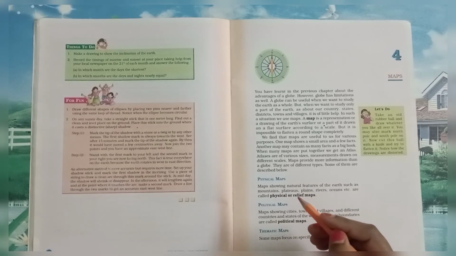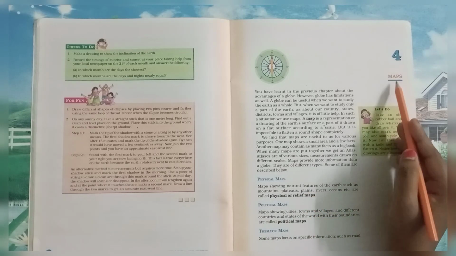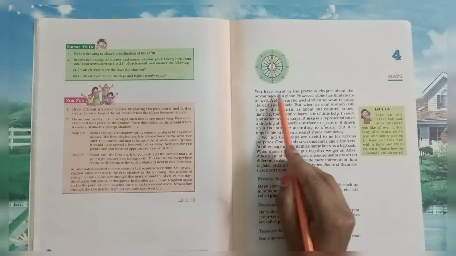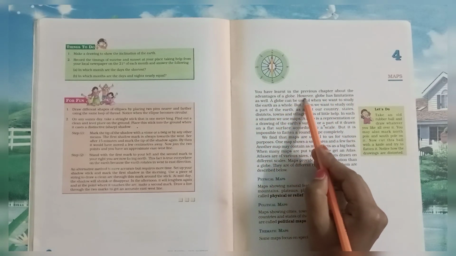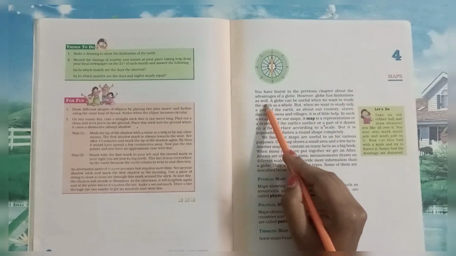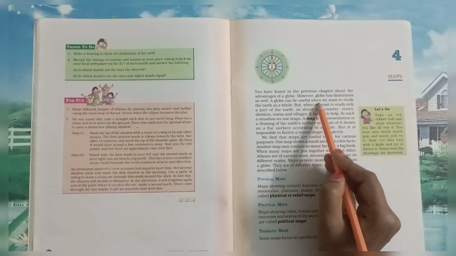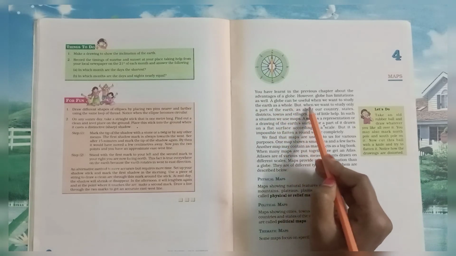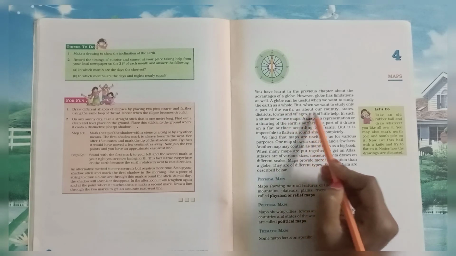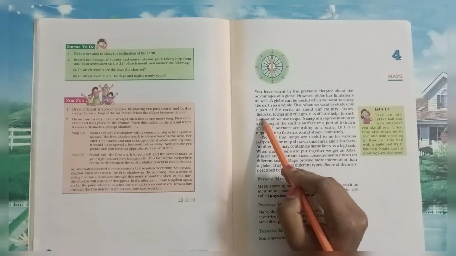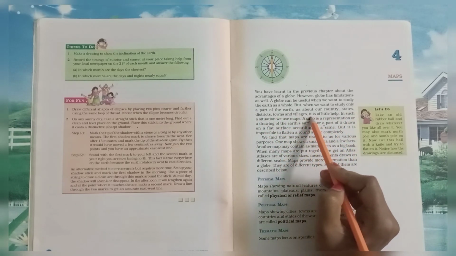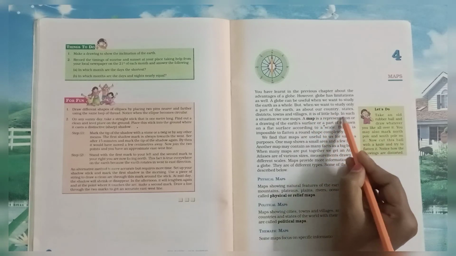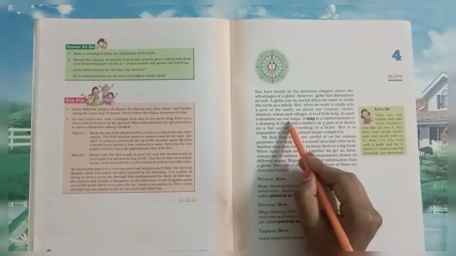NCERT Geography Class 6 Chapter 4: Maps. You have learned in the previous chapter about the advantage of a globe. However, a globe has limitations as well. A globe can be useful when we want to study the earth as a whole. But when we want to study only a part of the earth, such as our country, states, districts, towns and villages, it is of little help. In such a situation, we use maps.